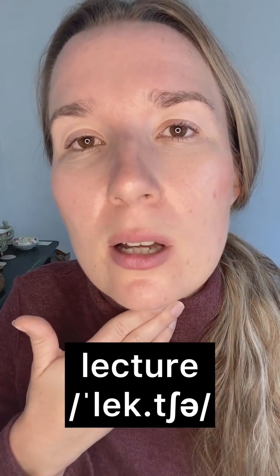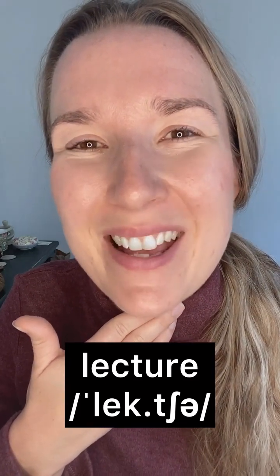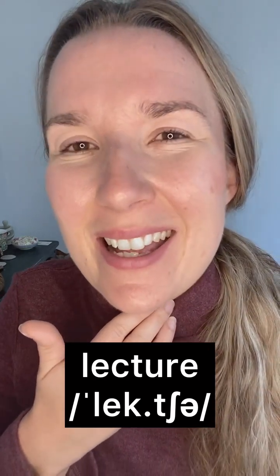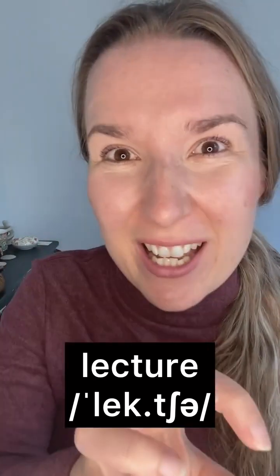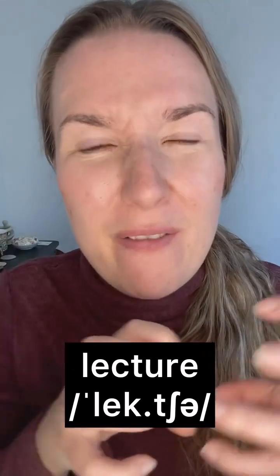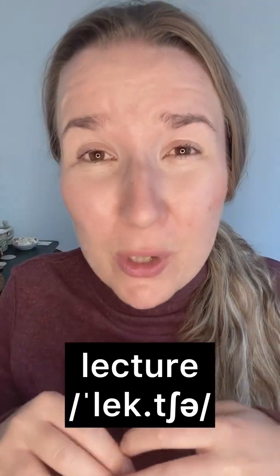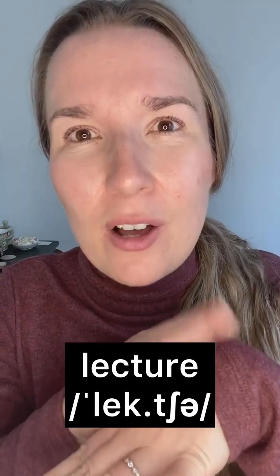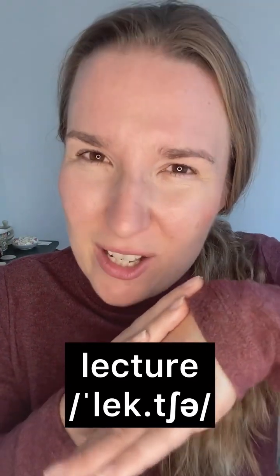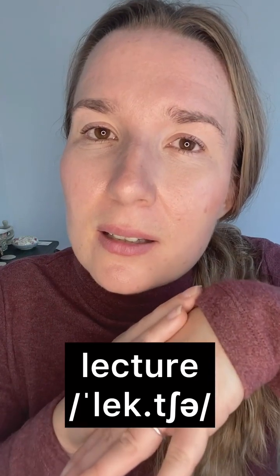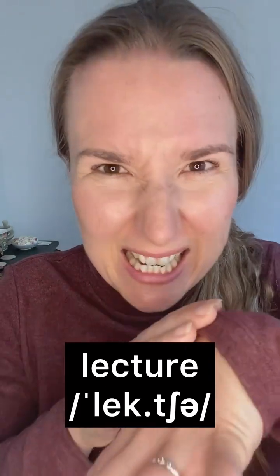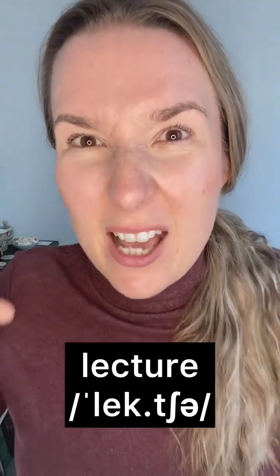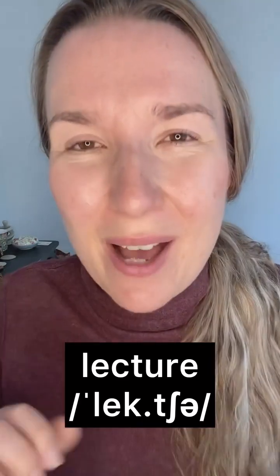Before that, we've got a k. Now, this is a bit strange because having a k and a ch together might be very challenging. You want a soft release on that k. So touch the back of the tongue on the soft palate and then softly release that k. We don't want a hard k because the ch comes next, and that's where we get most of the air release. Kch, kch.